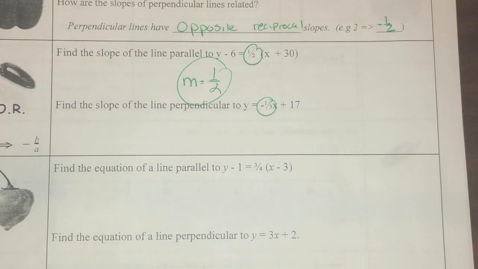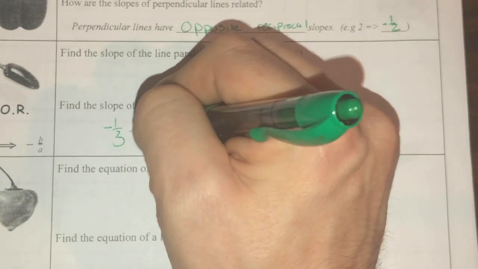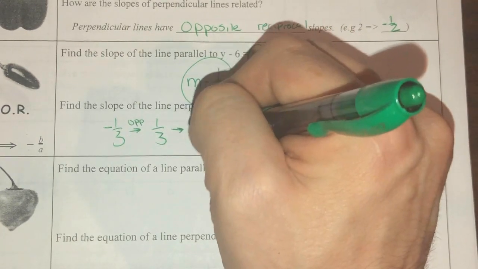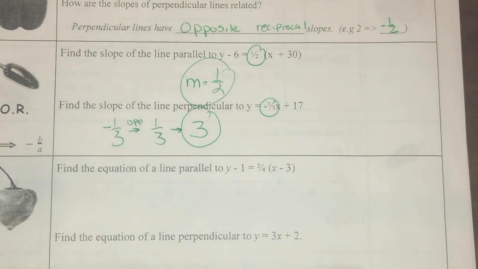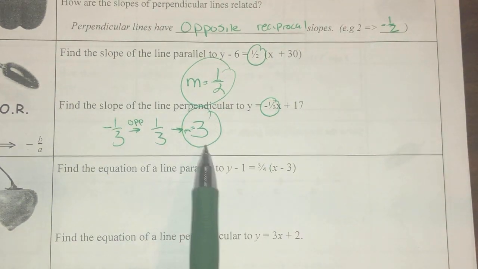Perpendicular, here the slope is -1/3. So I take -1/3, I get the opposite. Then I take the reciprocal, it goes to 3. So m is equal to 3. Okay? So we have the same slope, opposite reciprocal.